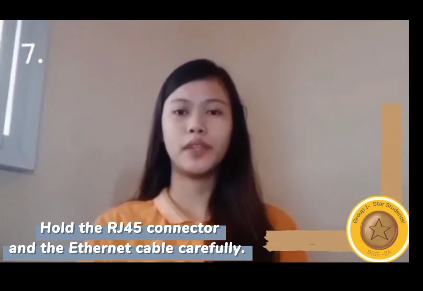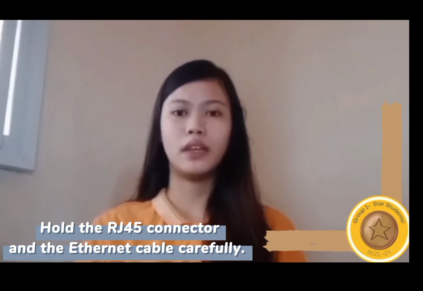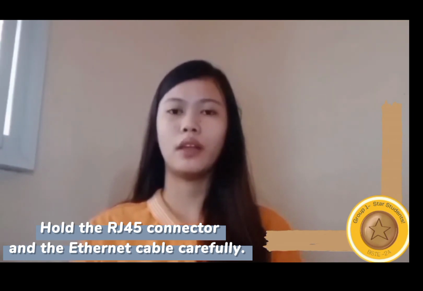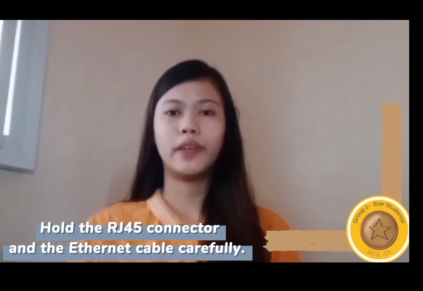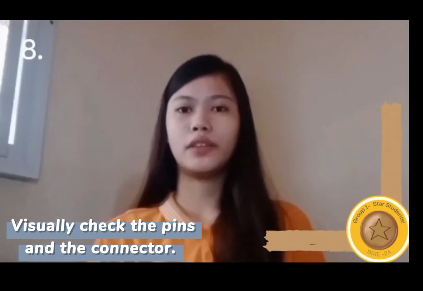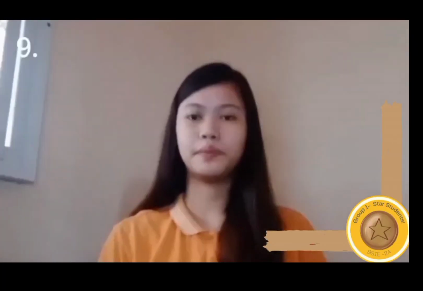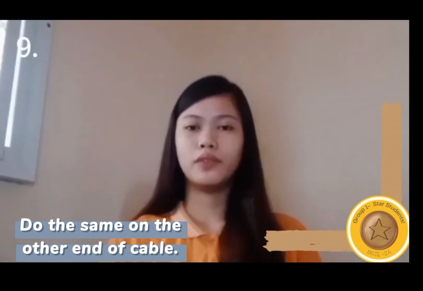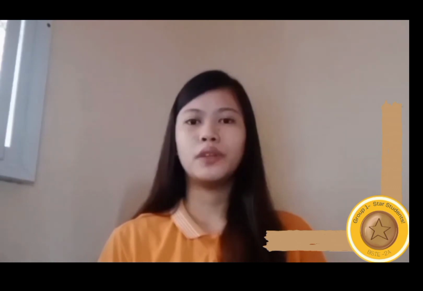Hold the RJ45 connector and cable carefully and place it in the RJ45 connector tightening area of the crimping tool. We tighten the crimping tool to ensure that the pins on the connector are jammed and the cable strands are bitten by them. Visually check the pins and the connector if it's fully seated. Do the same on the other end of the cable. Take note, for a standard straight-through cable, repeat all the steps and wire color order on the other end of the cable. For a crossover cable, the other end will have a different color order as shown by the crossover picture a while ago.